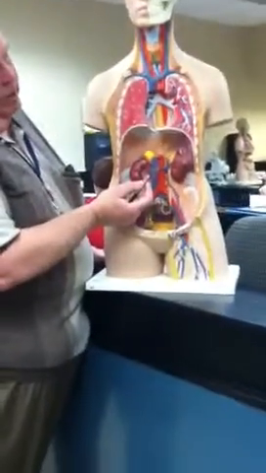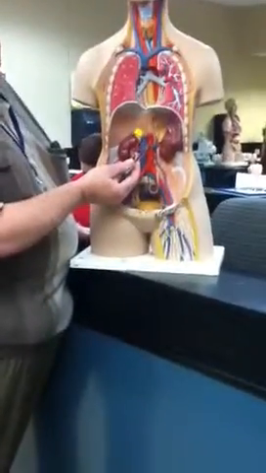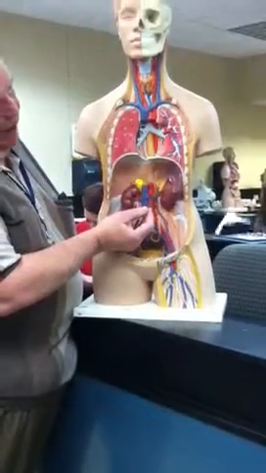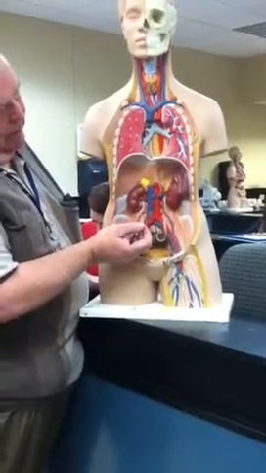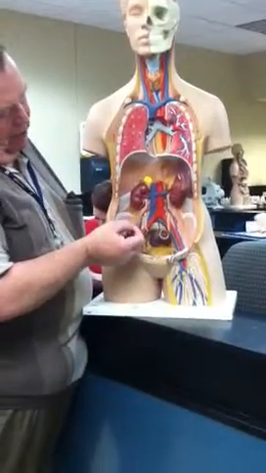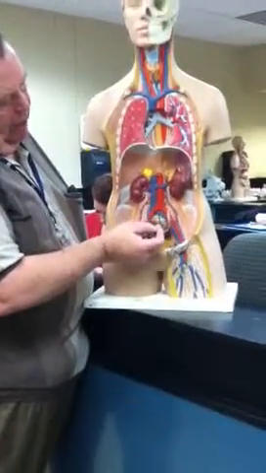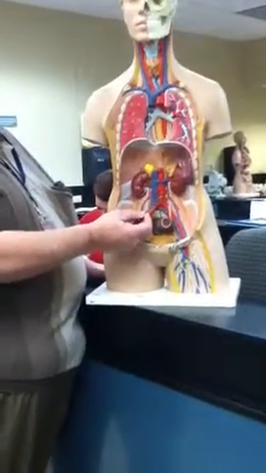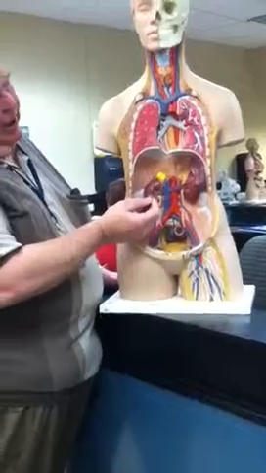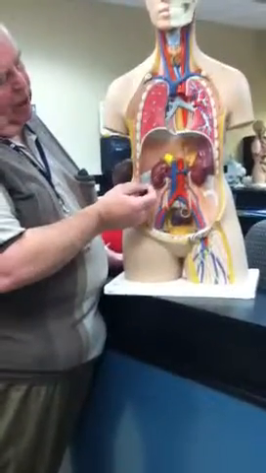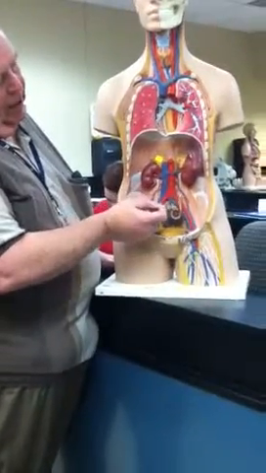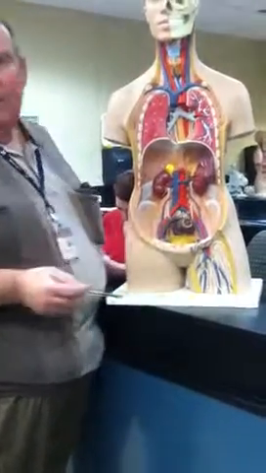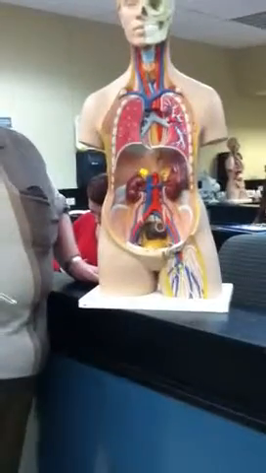Second branch, superior mesenteric artery. And we have our right renal artery, left renal artery. We have our right gonadal artery, left gonadal artery, then our inferior mesenteric artery. See that trunk, superior mesenteric, right and left renals, right and left gonadals, inferior mesenteric, right and left iliac artery. Okay?